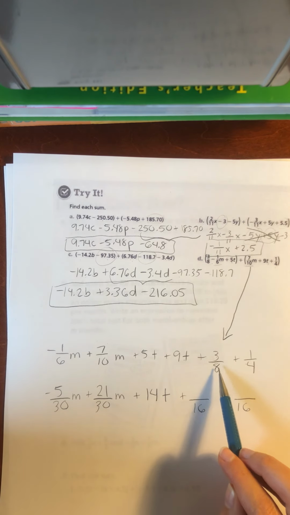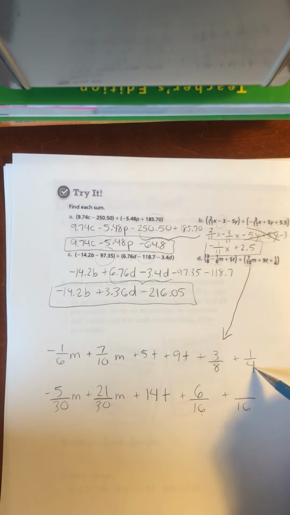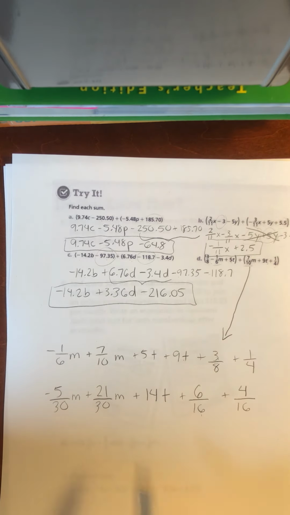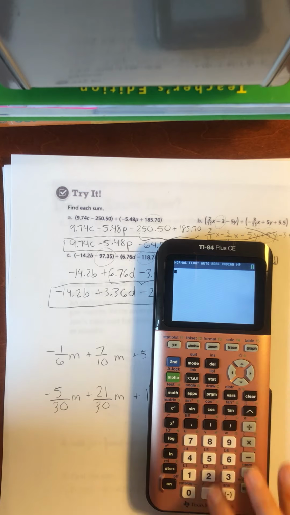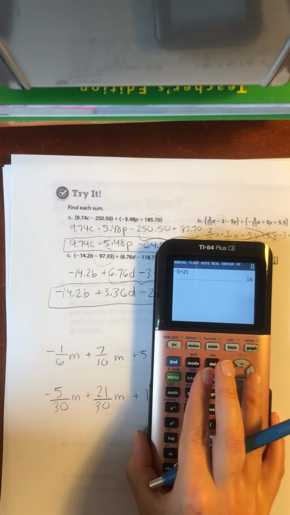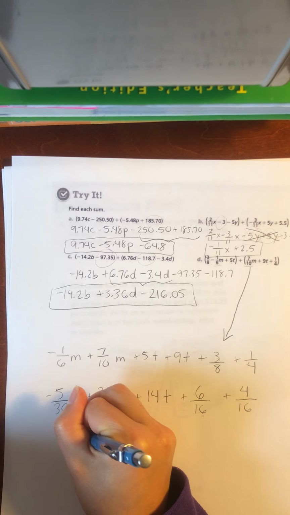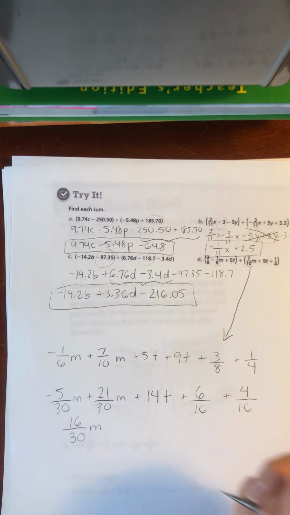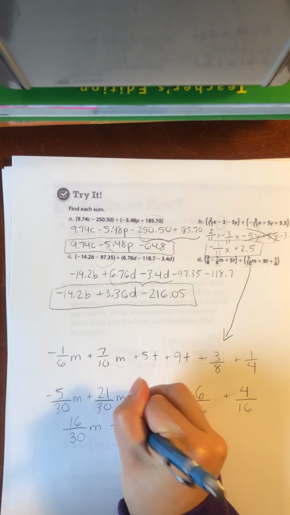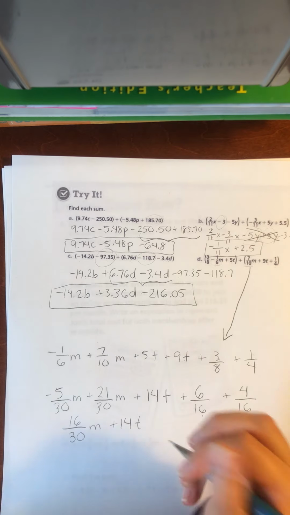So to get from 8 to 16, we need to multiply by 2, so we multiply the top by 2, and that's 6. And to get to 16 here, we multiply by 4, so we multiply the top by 4, and that's 4. Now, -5/30m plus 21/30. So -5 plus 21 is 16/30. And then plus 14t. 6/16 plus 4/16 is 10/16.